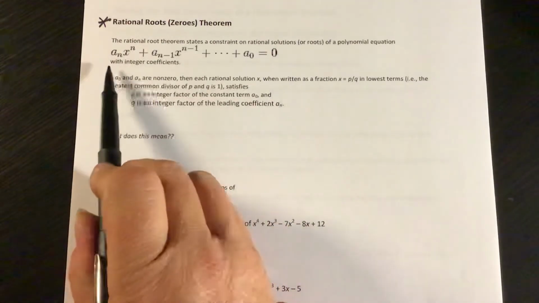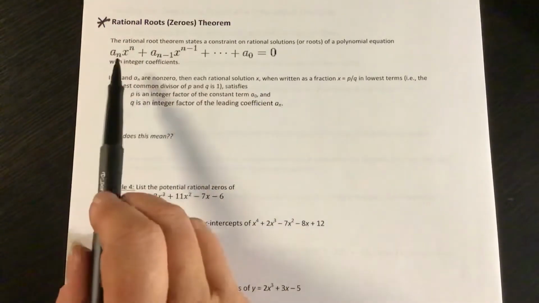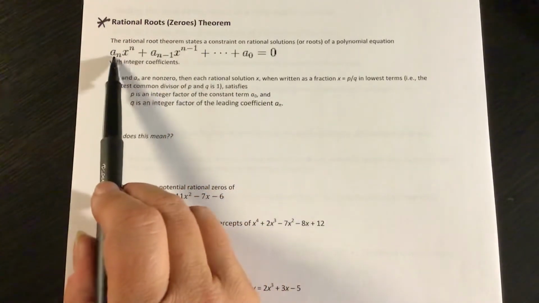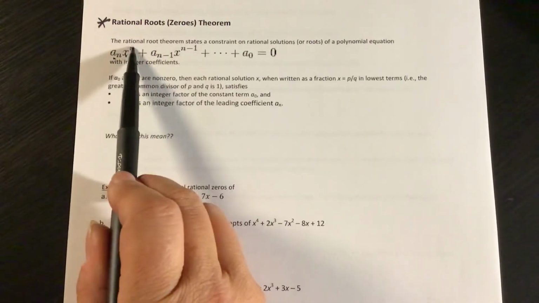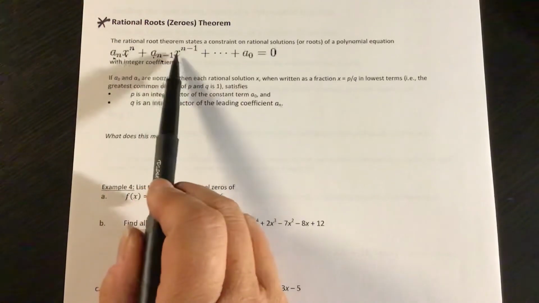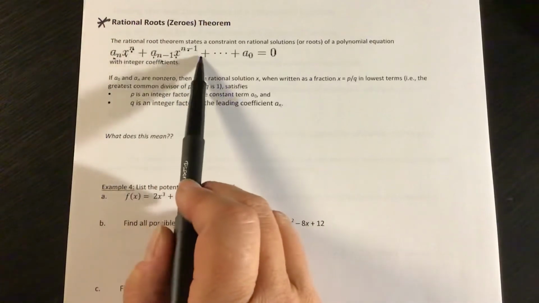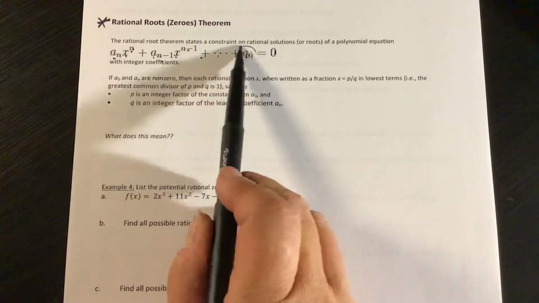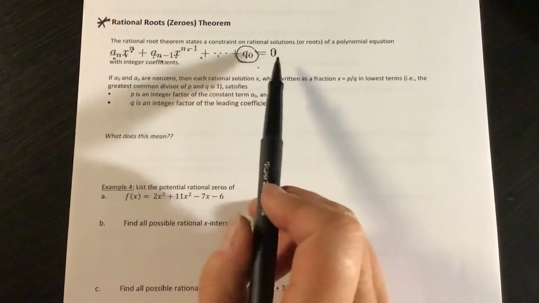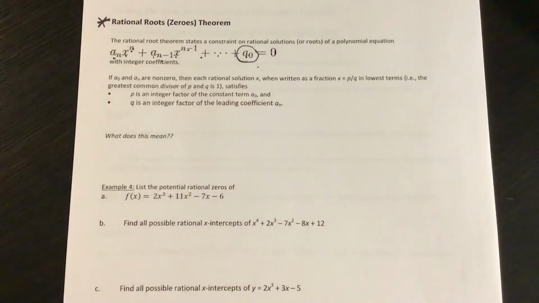We looked at this a little bit earlier in section 1, where this is just a polynomial. We've got a coefficient times an x to some power, here's another coefficient times the x to a power less than this, and then we keep going until we get some constant coefficient here, and then equals 0. So what we're going to do is look for solutions or roots of these equations.